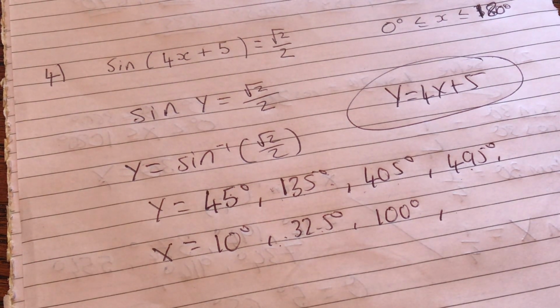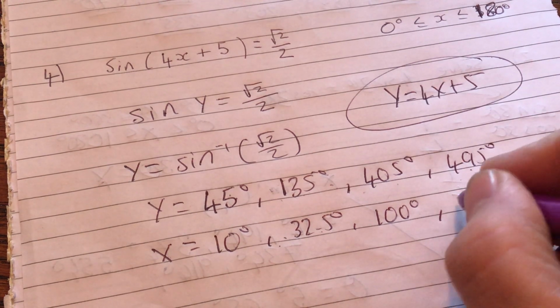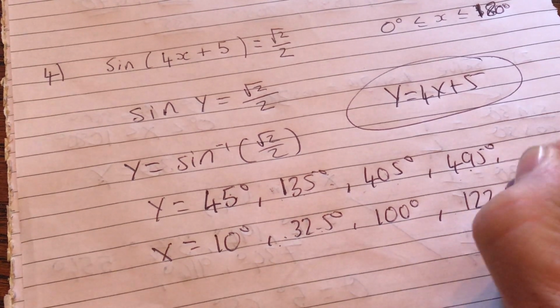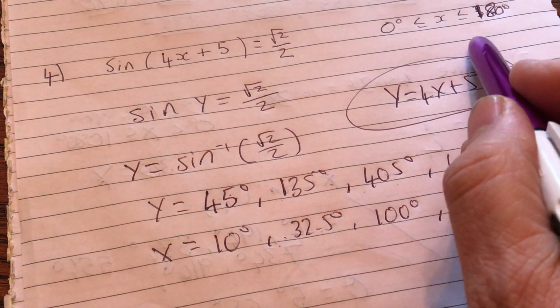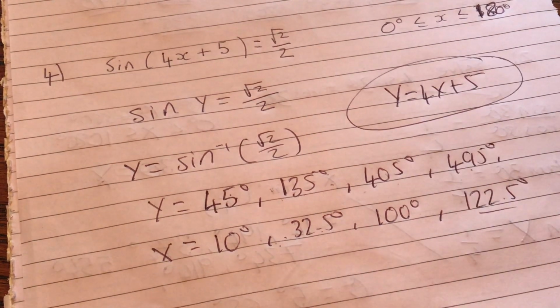I'm cheating here, I'm using a calculator. I don't want to make any mistakes on this. 122.5 degrees. So we're still within the 0 to 180 range of x.